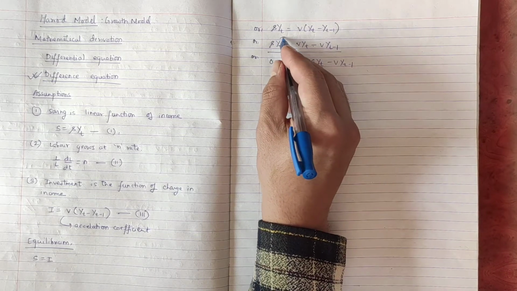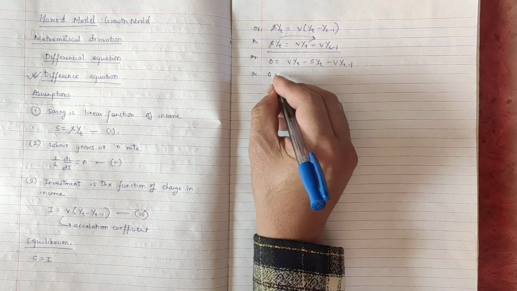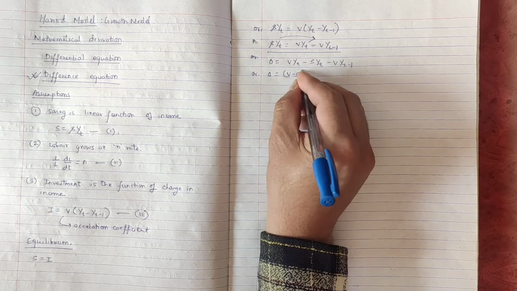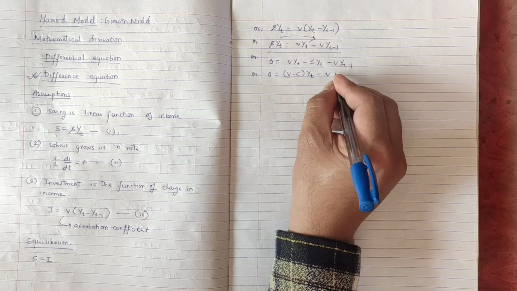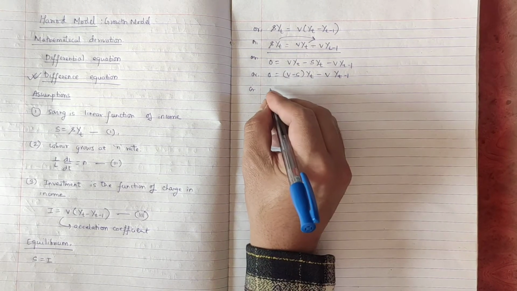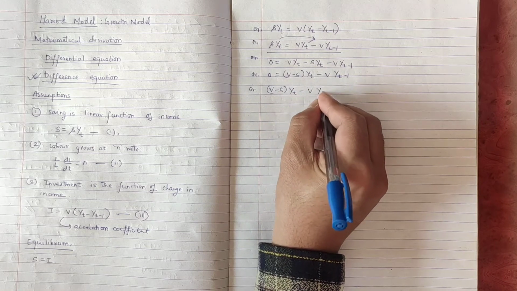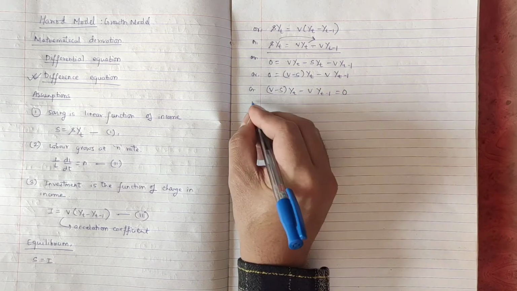I have dragged this term to the right, so I will take common minus s Yt minus v Yt-1, or I will write Yt minus v Yt-1 equals 0.